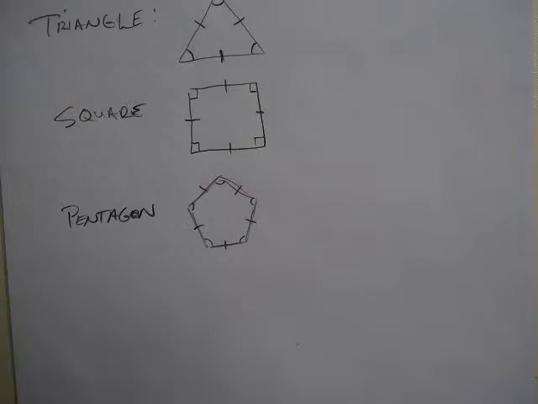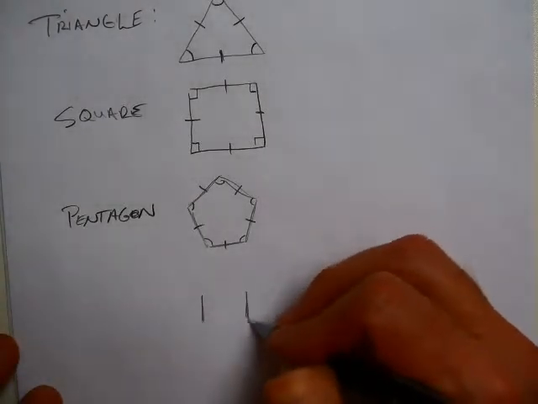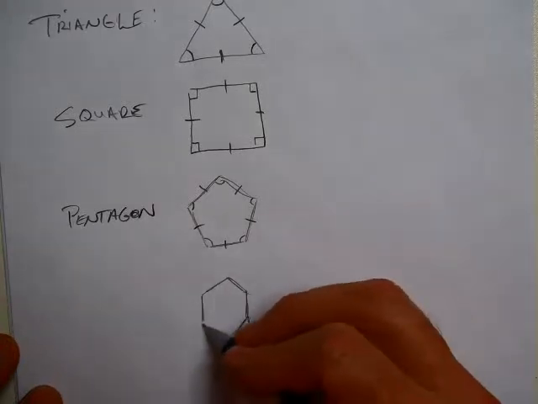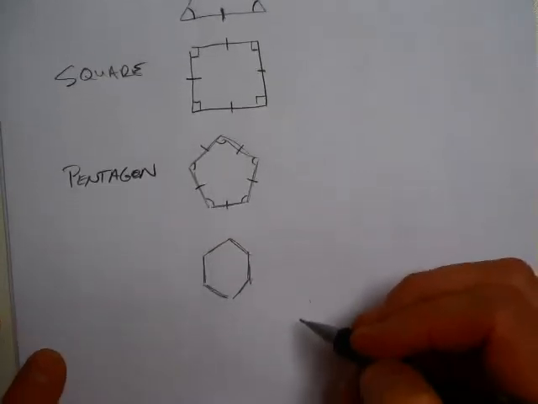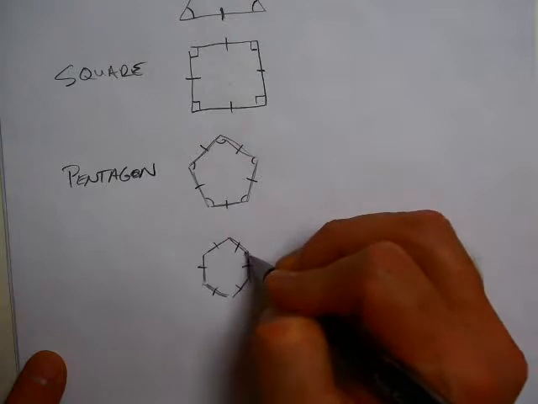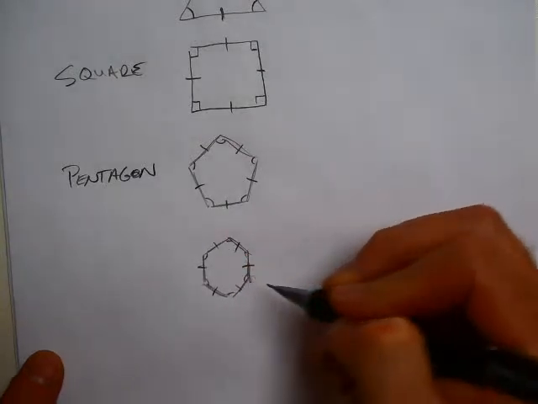There's lots of four-sided shapes, right? Rectangles, parallelograms, all sorts of stuff, quadrilaterals. What if I have 6 sides? Pretend that I could actually draw. Yeah, it's called a hexagon. All angles and all sides are equal.